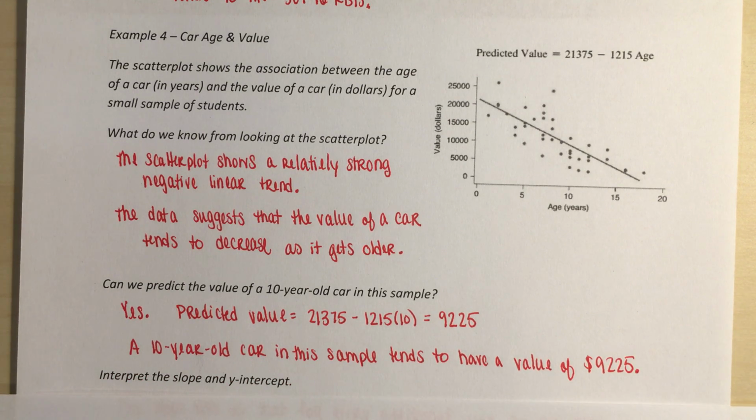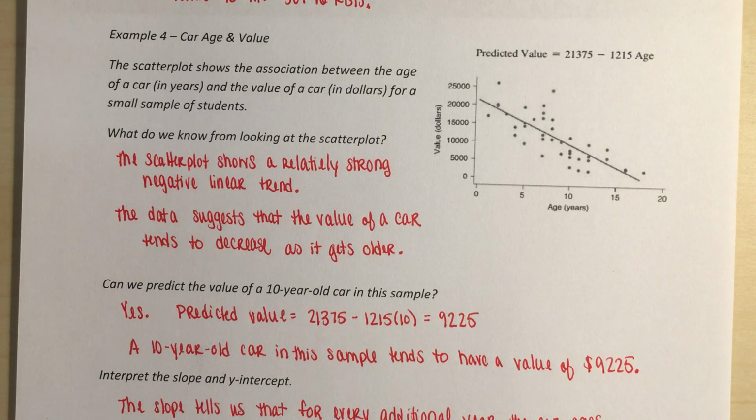Then the last thing we have to finish off is we're going to talk about our slope and our y-intercept. So our slope, remember, is the number that is connected to our x variable, our independent variable. So our slope in this case is the negative 1,215 that's connected to our age variable. The slope tells us that for every additional year the car ages, so for every time x increases by 1, the value of the car tends to decrease by $1,215. And it's decreasing in this case because our line is pointing downward.